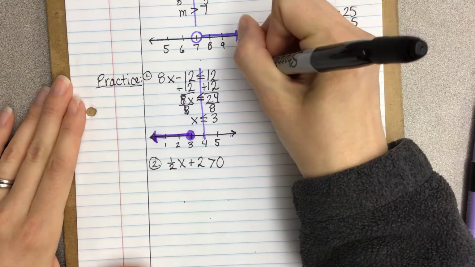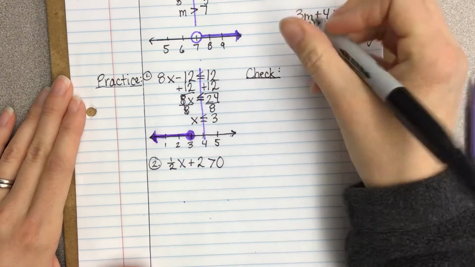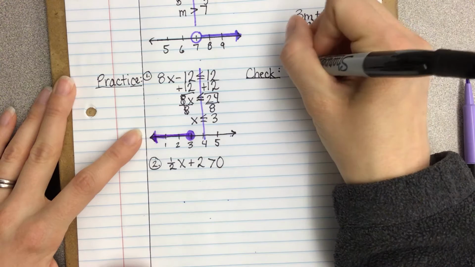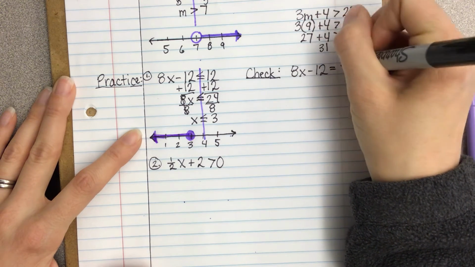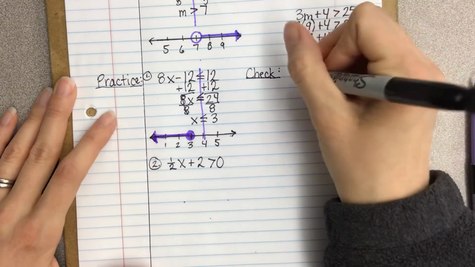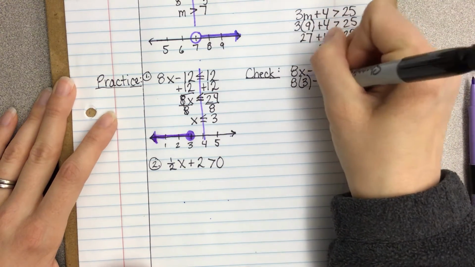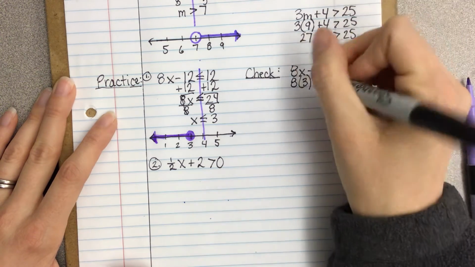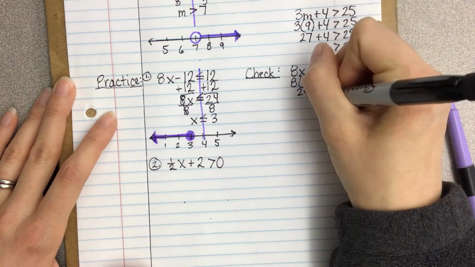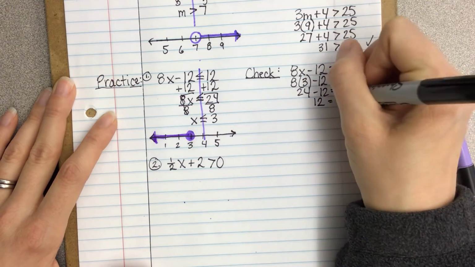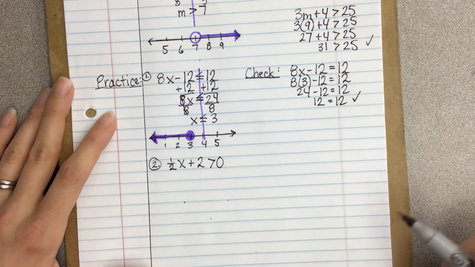Now I'm going to check my answer. Just a reminder, you're checking 2 things. We're going to check and make sure that 3 is the correct number to have that circle on. I plug in 3 for x. Okay, it works. 12 is equal to 12, so we know that 3 makes this equation true.